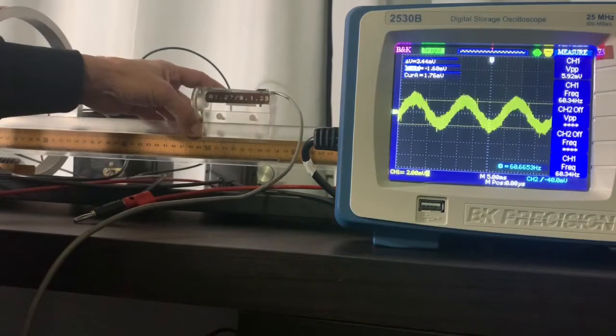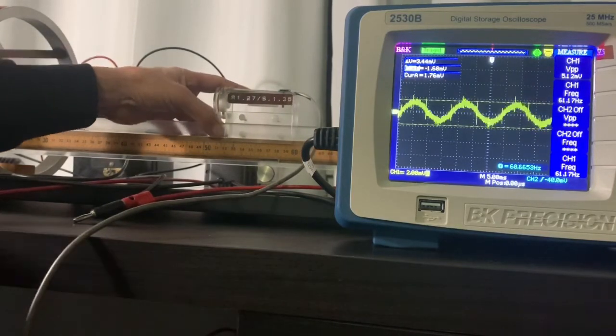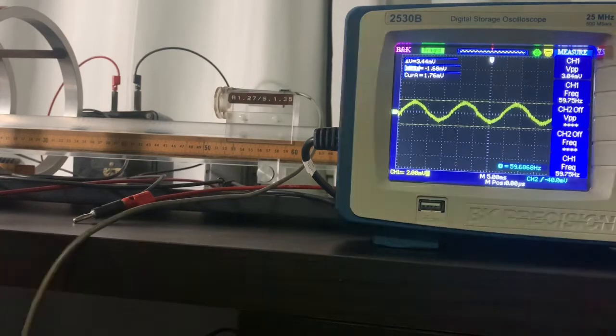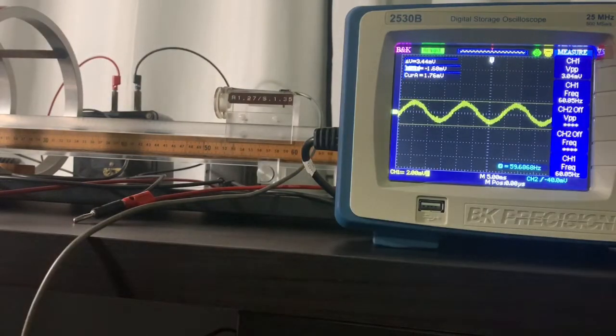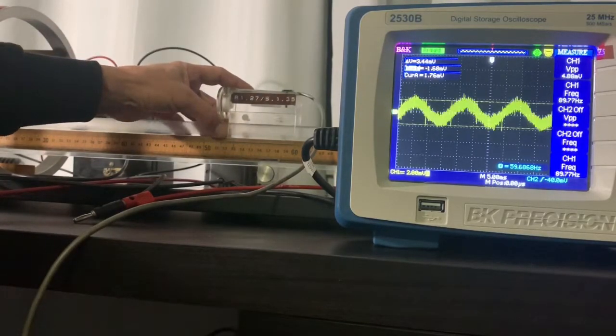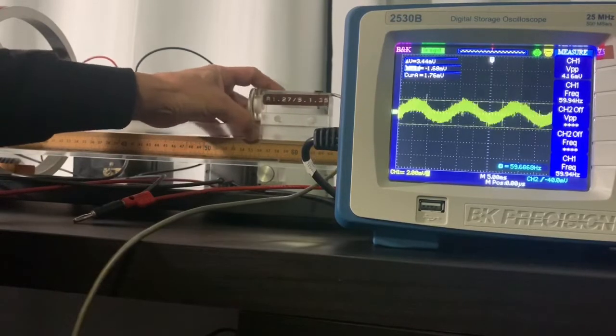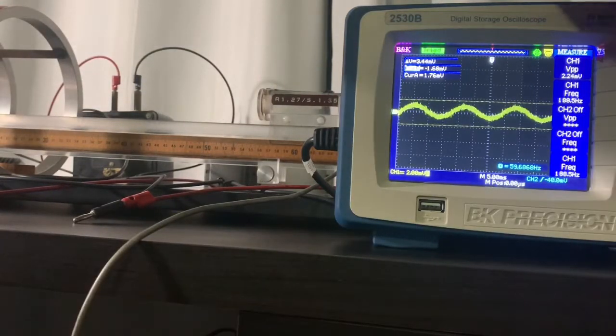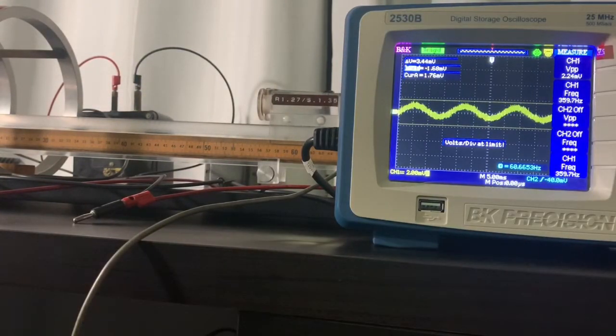So now let's move it over another 3 centimeters. And we're at 52.0 centimeters. And our V peak to peak is 3.12. Okay, let's go ahead and move it over 5. So we are at 57.0 centimeters. Our V peak to peak is 2.48.